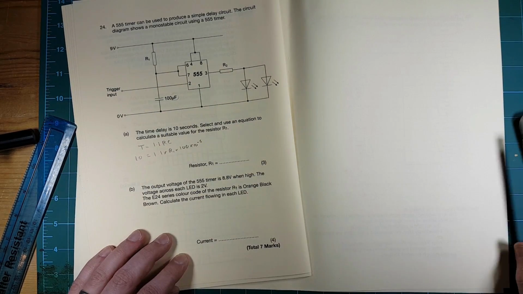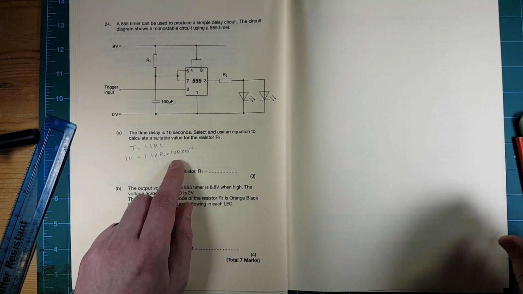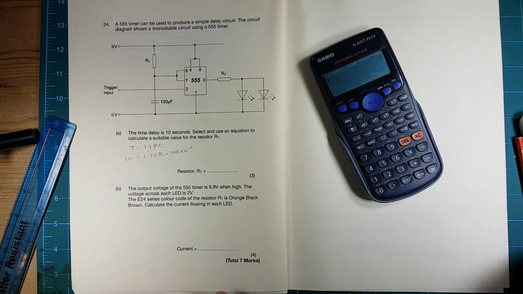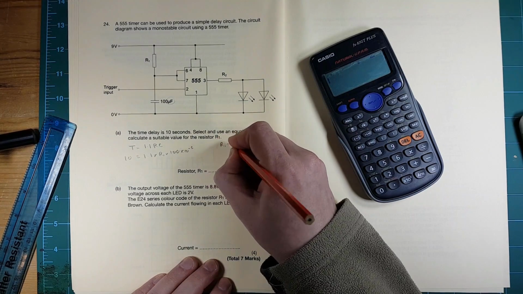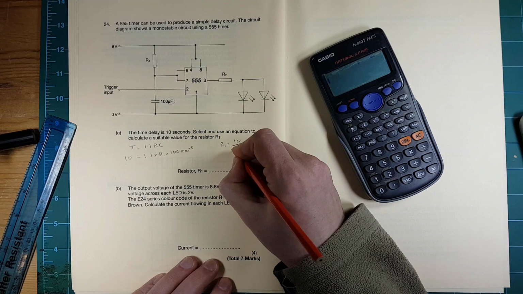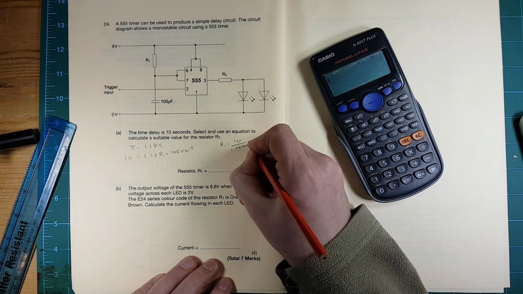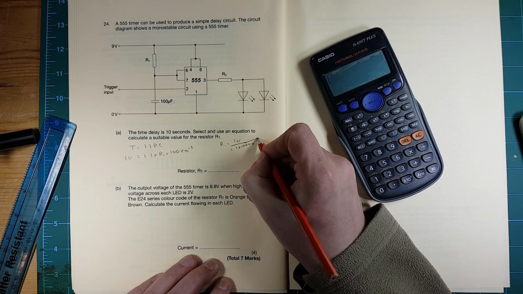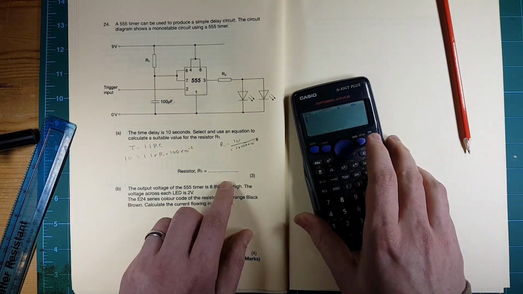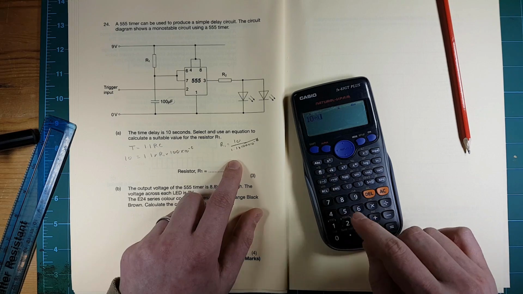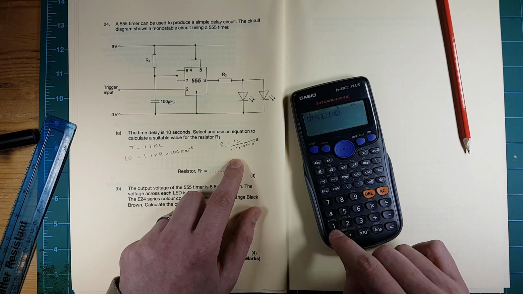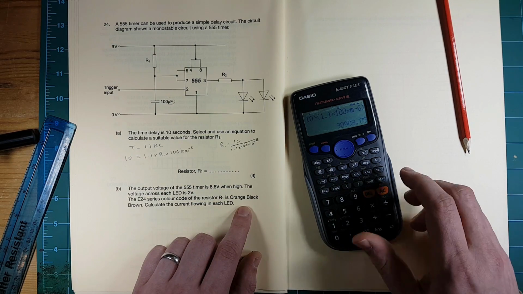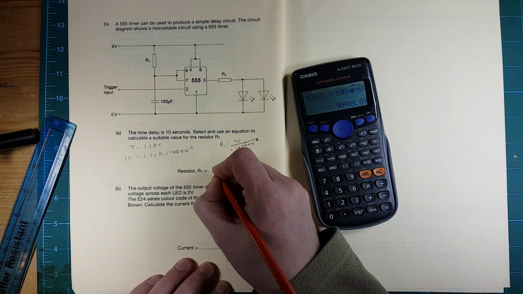And again, people messed up their units there. So R1 is equal to 10 divided by 1.1 times 100 times 10 to the minus 6. You've got to learn your powers of 10. 10 divided by 1.1 times by 100 exponent minus 6 gives you 91,000.